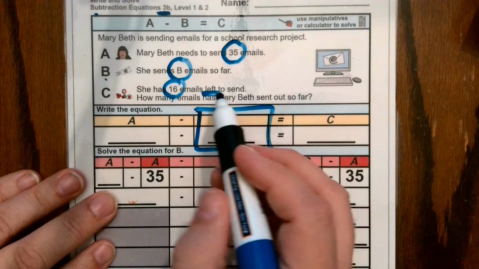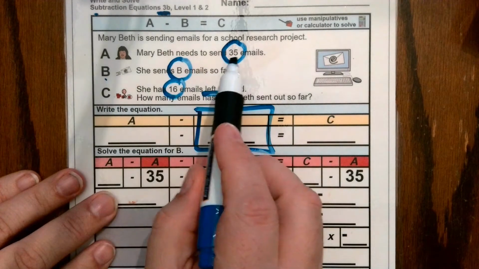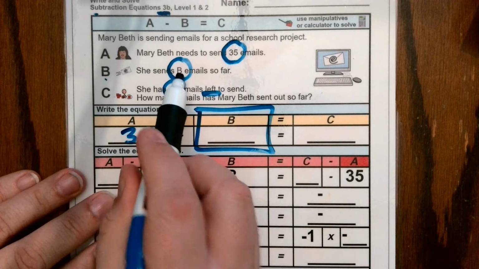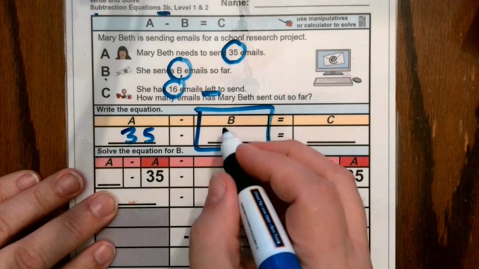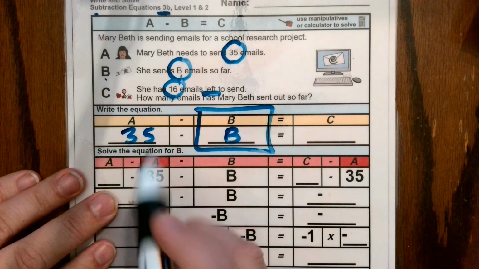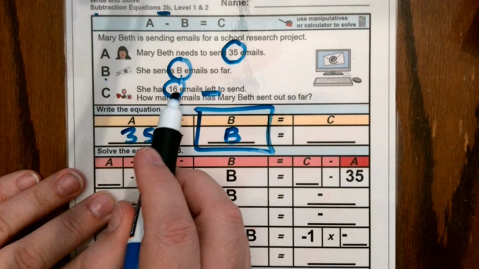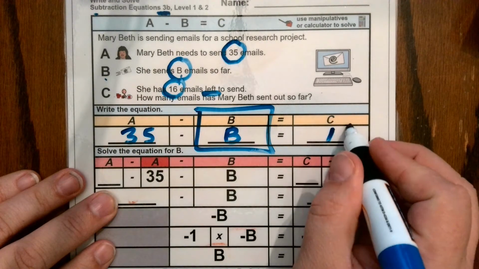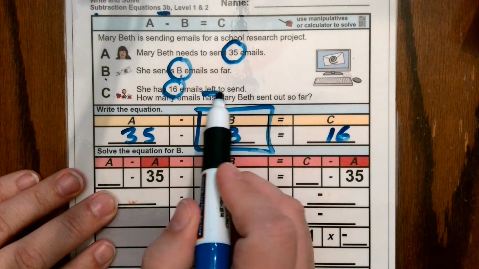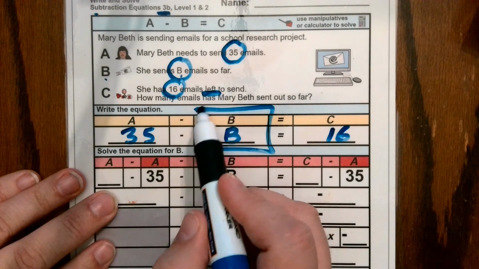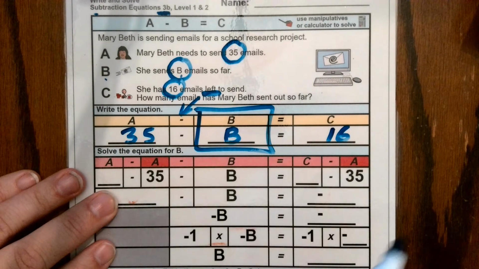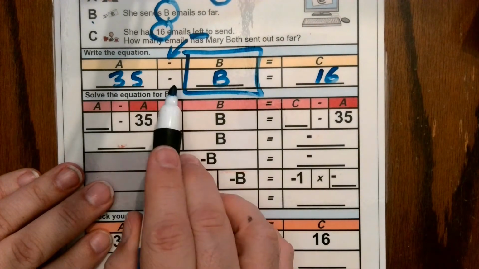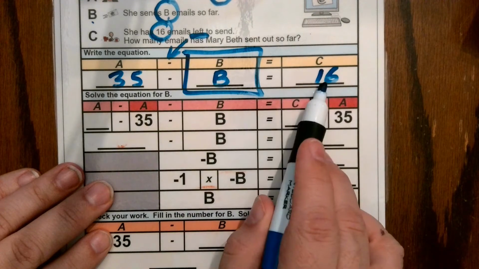Okay. Well, a couple things that we know. We know our A is 35, so we're going to put that in. We know our B is the thing we don't know, so we're going to put a big letter B right in here. And we know how many she has left to do. She has 16 left to send, so we put that under the C section. And when it says left, we know that is going to be subtraction. That's our keyword. They got that in there for you. So now we have our equation, 35 minus B equals 16.